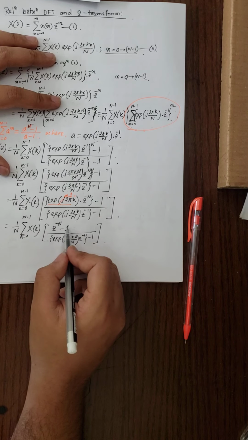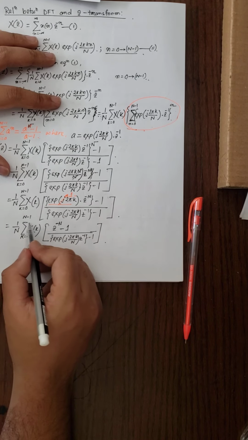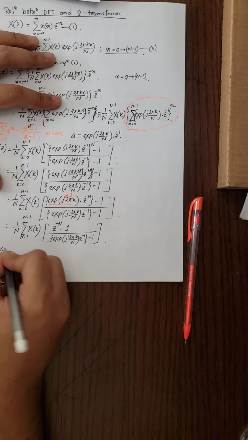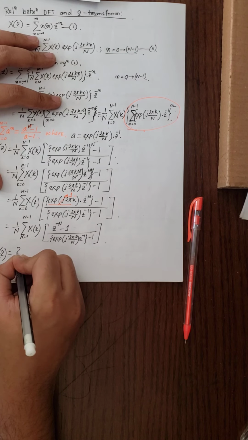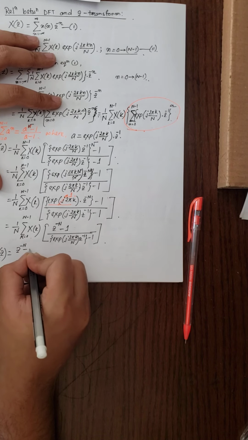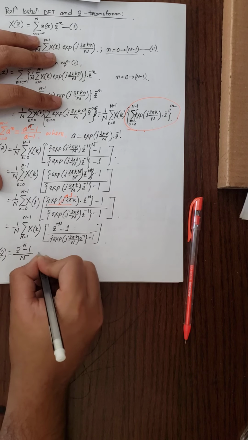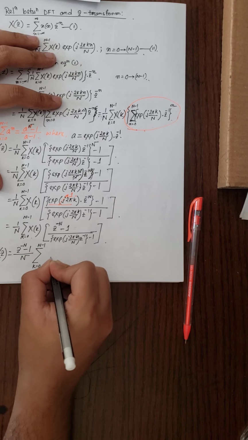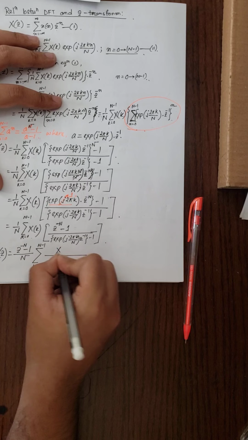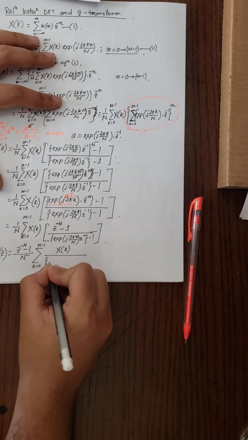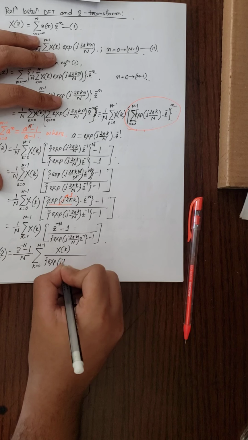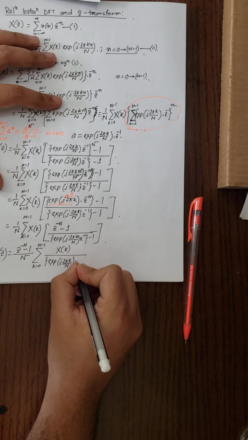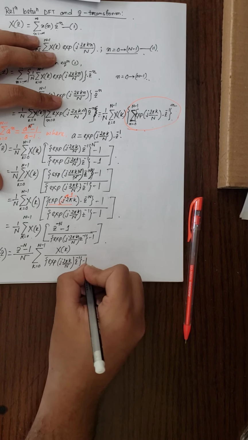Now, since the numerator is independent of the summation operator, we can bring it out and simply write X of z to be equal to z to the power minus N minus 1 over N summation k, which goes from 0 to N minus 1, X of k over e to the power j twice pi k over N z inverse minus 1.